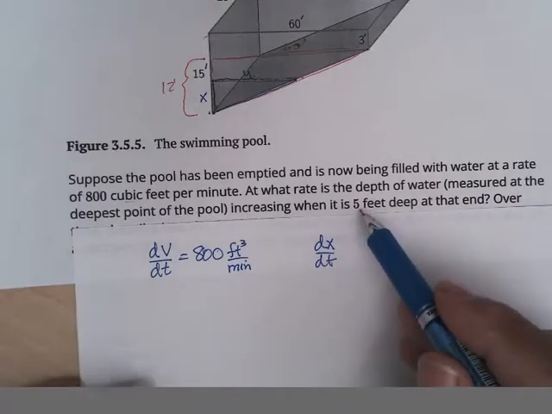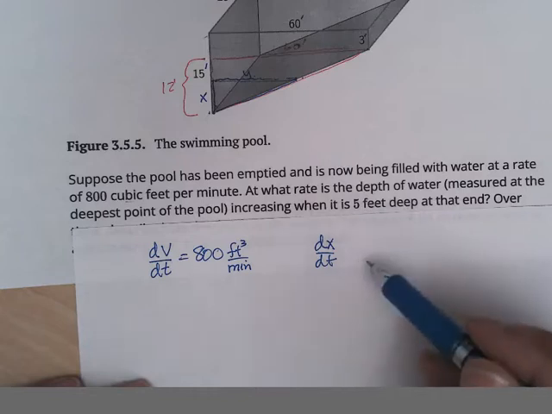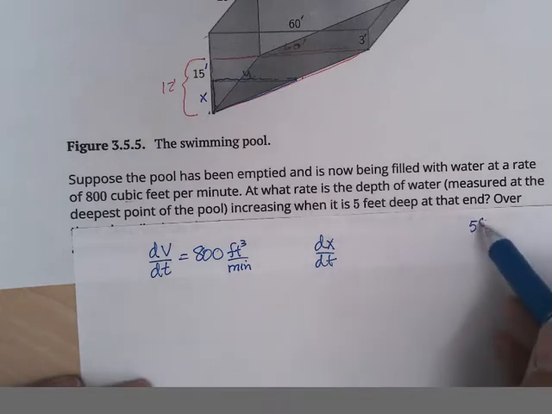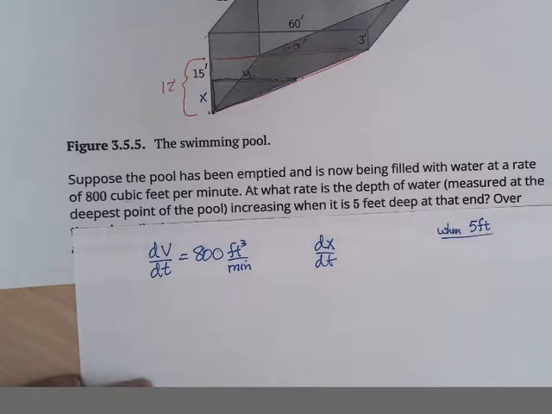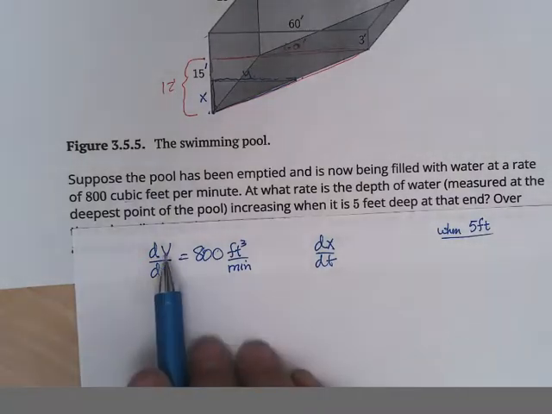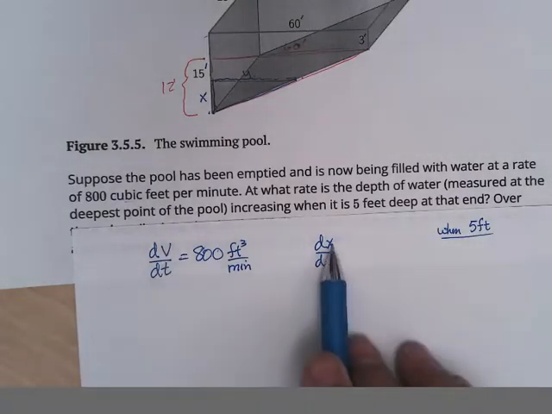Well, the when it's 5 is only at a specific time, so don't get used to the 5 right now. I've got to hang on to that 5 feet. When 5 feet, but that's changing. I need a relationship between the volume and x.